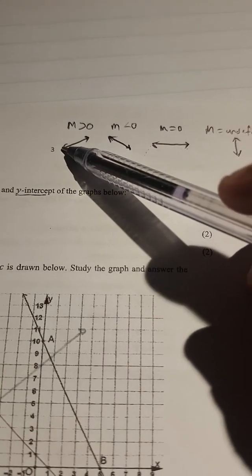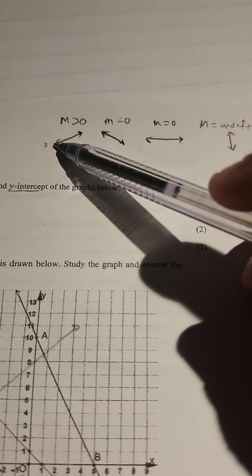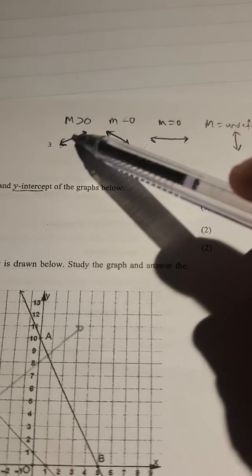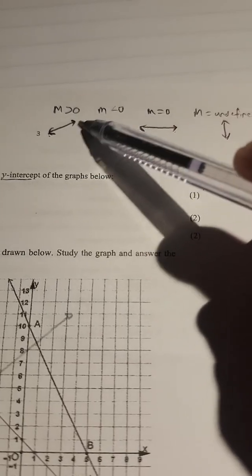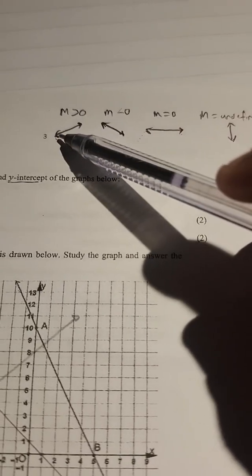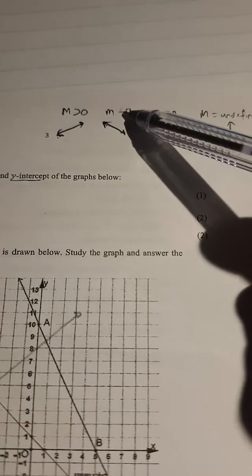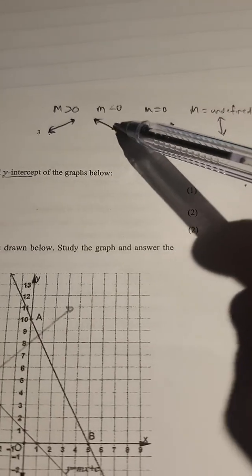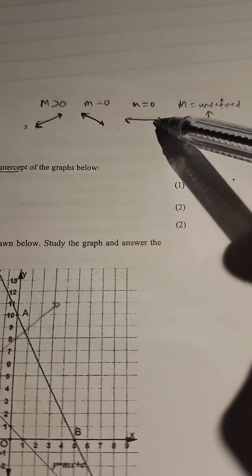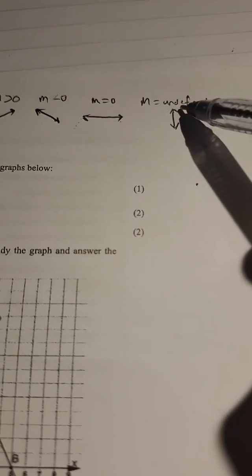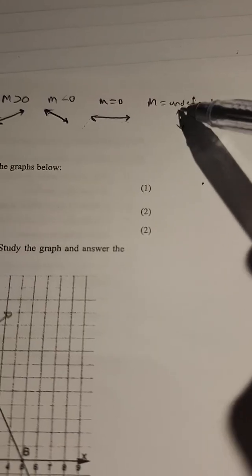So here we have a positive gradient, meaning it's an increasing straight line, because as x increases, y increases. When the gradient is negative, we have a decreasing straight line. When the gradient is equal to 0, we have a horizontal straight line. And when the gradient is undefined, we have a vertical straight line.